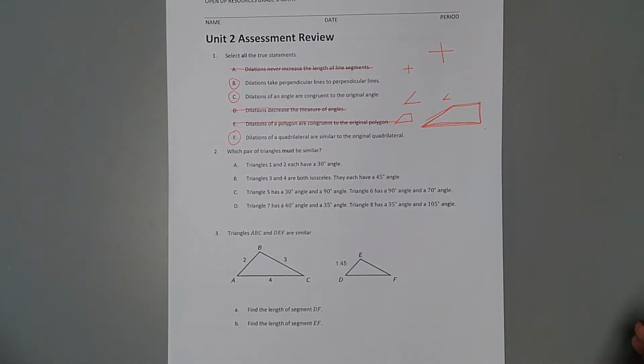Which pair of triangles must be similar? Triangle 1 and triangle 2 each have a 30-degree angle. That doesn't really give us enough information. Triangle 3 and 4 are both isosceles and have one 45-degree angle.